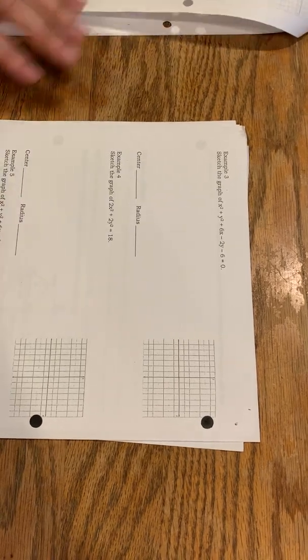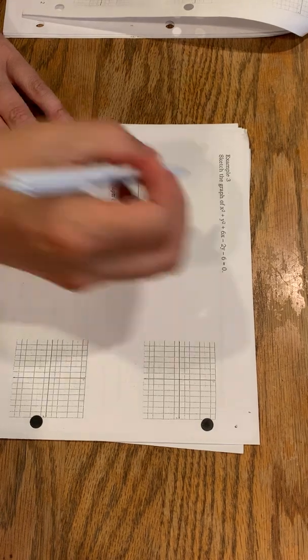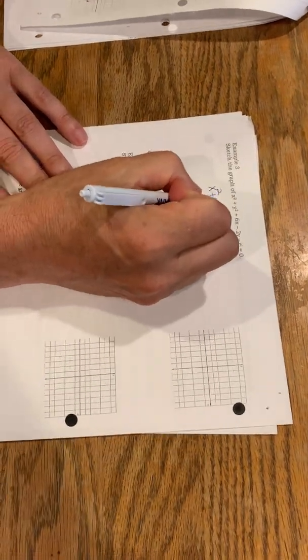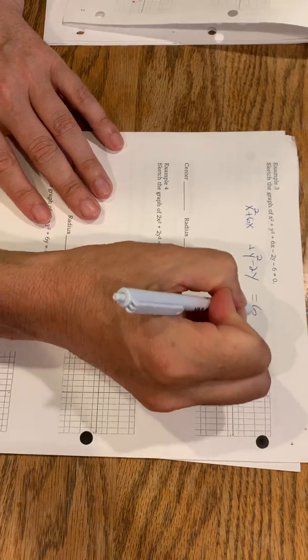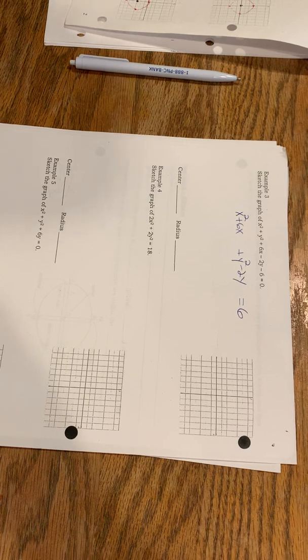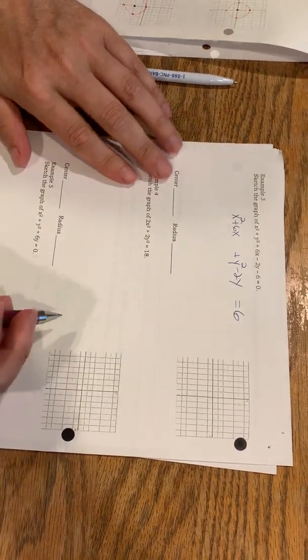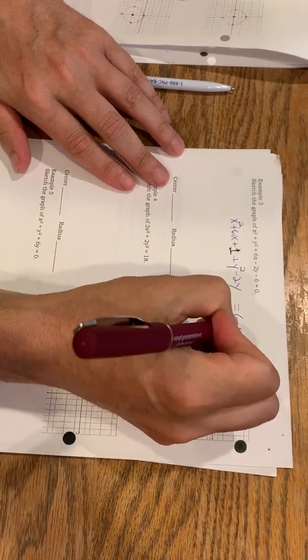This is example 3 on section 10.2. Sketch the graph of this circle. Well, again, we're going to have to complete the square. I'm going to group the x's together, move the constant term to the right, and then I'm going to take half of 6, that is 3. If we square it, that's 9. So I'm going to add 9 to each side.